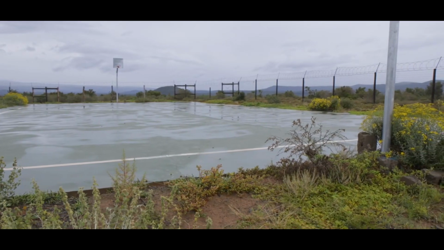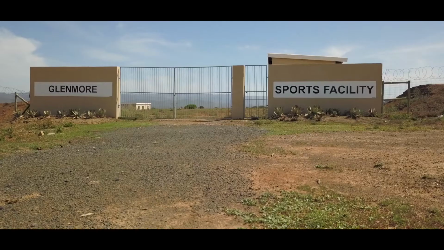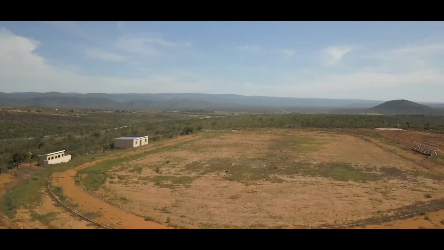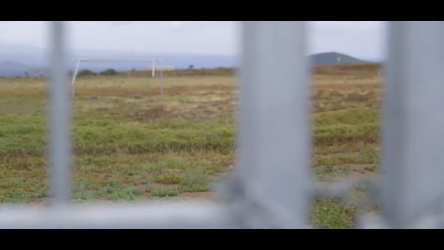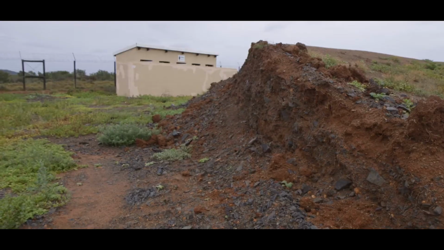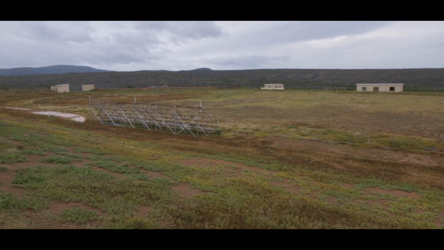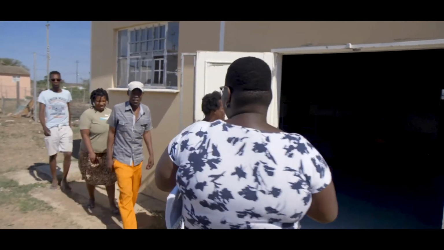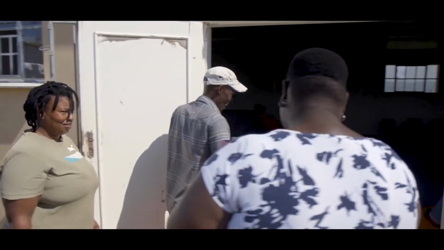The municipality had allocated a sum of money close to 3 million rand for the refurbishment of the Glenmore sports field. The municipality had come in and, according to the community, had messed up what had been their community treasure. We, together with the community, decided to use the social audit tool.